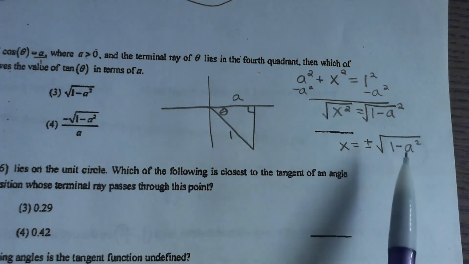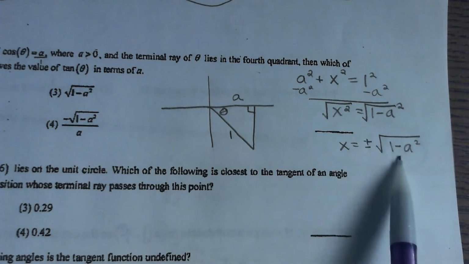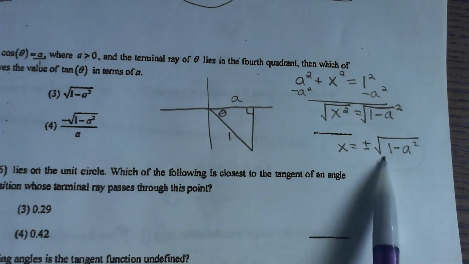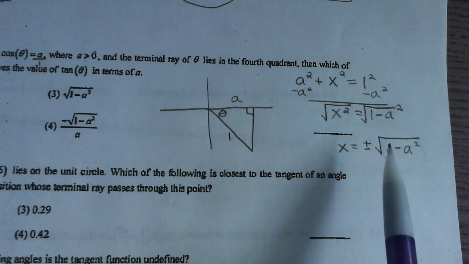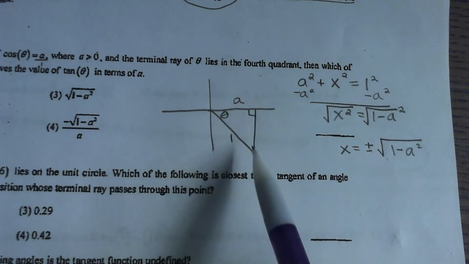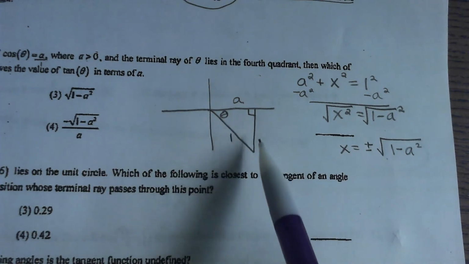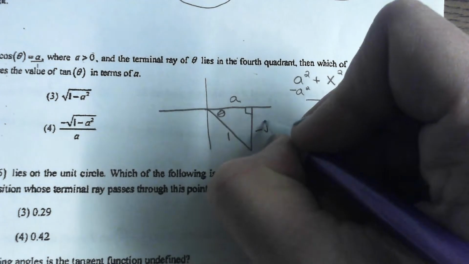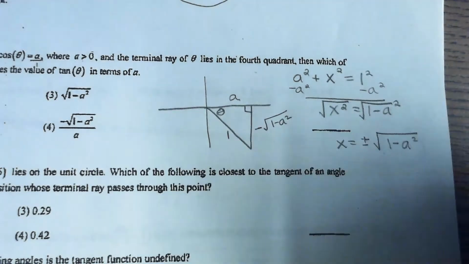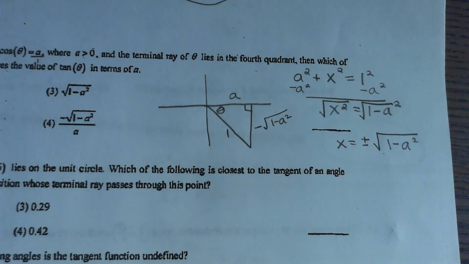We just talked about this a few minutes ago. I'm taking the square root of a binomial. That does not allow me to take the square root of 1 separately from the square root of a squared. It has to be left this way. Okay? Now, based on this leg, is it plus or minus? Minus, because we're going down. So this is the negative square root of 1 minus a squared. Not a single new concept here at all. Just, I know we don't like it because of the variable.